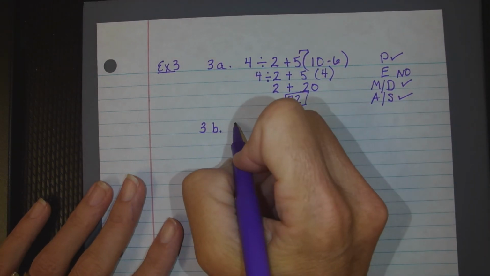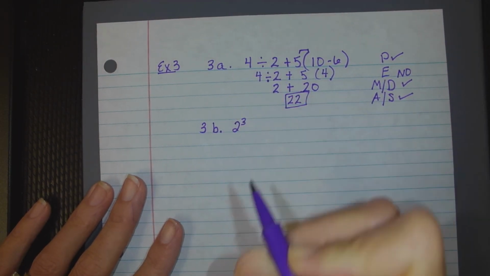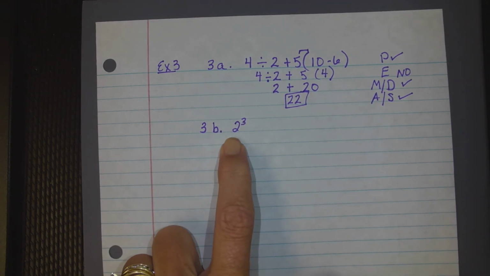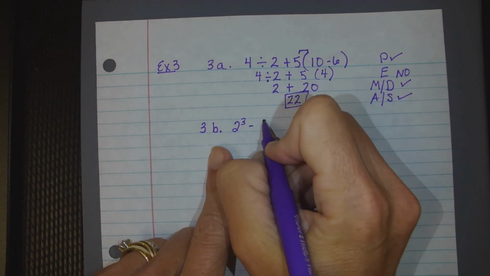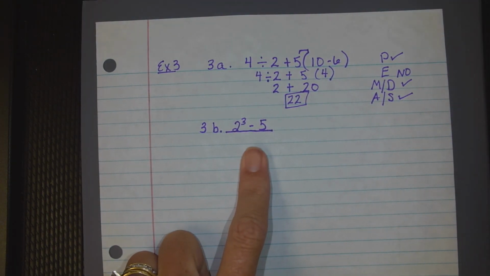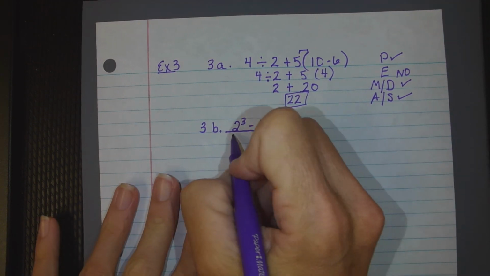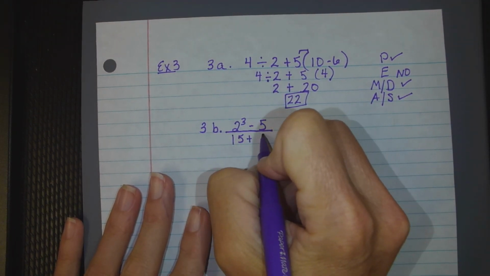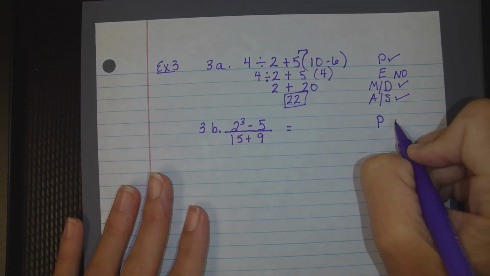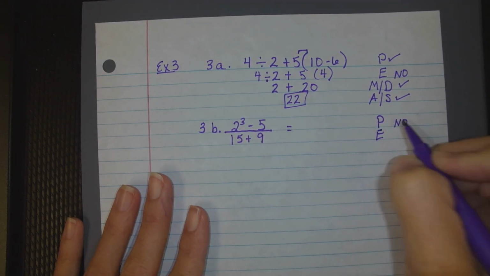I'm going to give you a fraction. I'm going to say 2 to the 3rd power minus 5 over 15 plus 9. Okay, no parentheses, exponents?